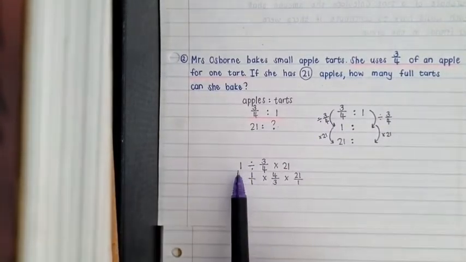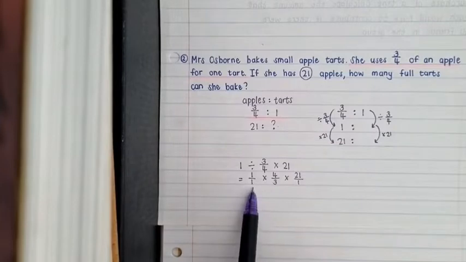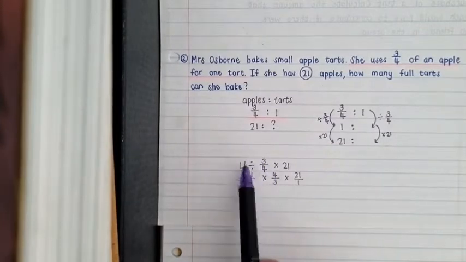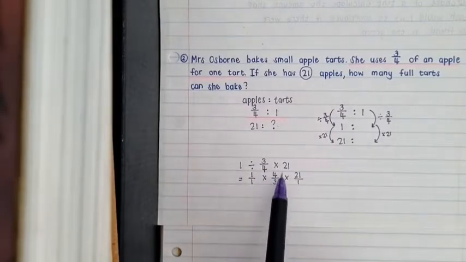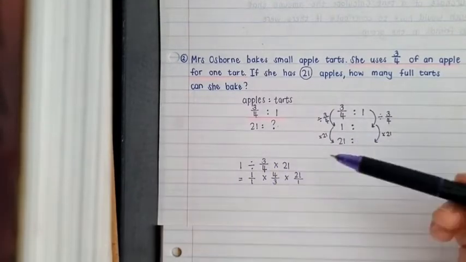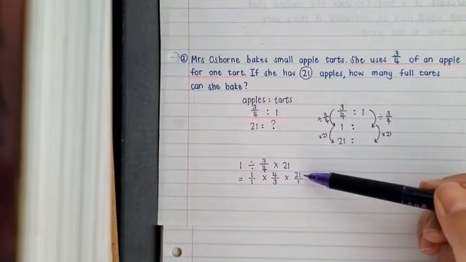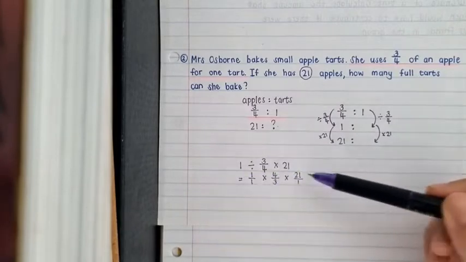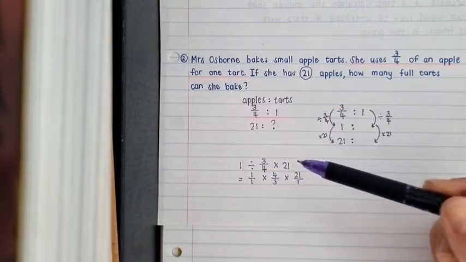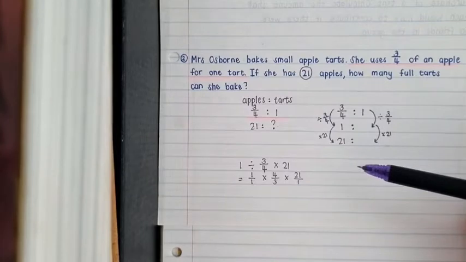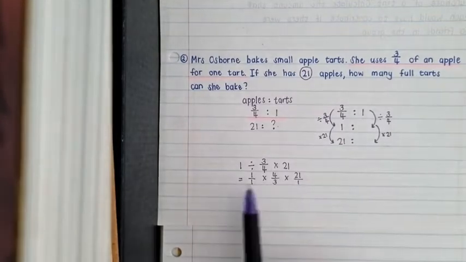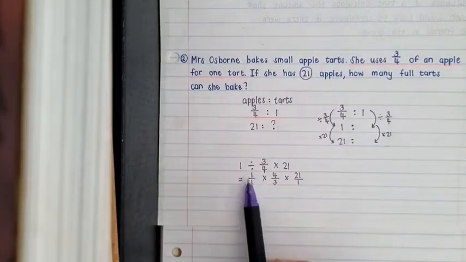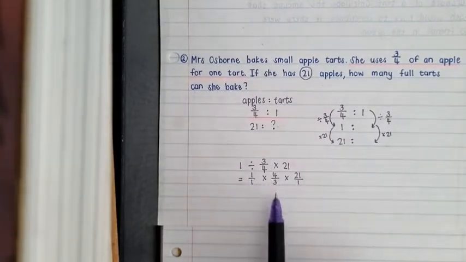So what did I do here? I rewrote 1 as 1/1. My divided by 3/4, I'm changing to multiplying by 4/3. And then my times by 21, just so that I have another fraction here, I'm rewriting that as 21/1. I prefer to just actually multiply all fractions together instead of some fractions and some whole numbers. So now this first number is actually irrelevant. It's just a 1. 1 multiplied by anything will just give you that same number.